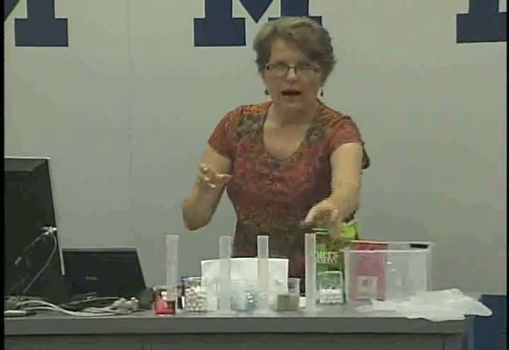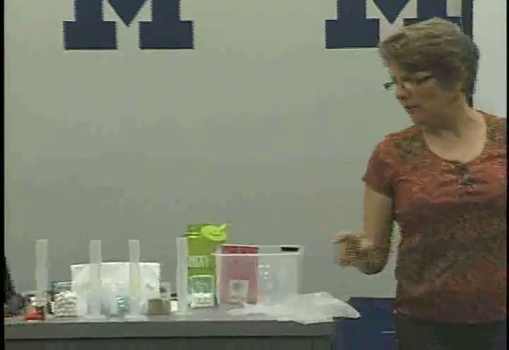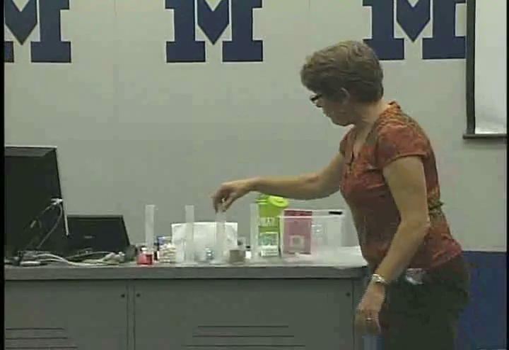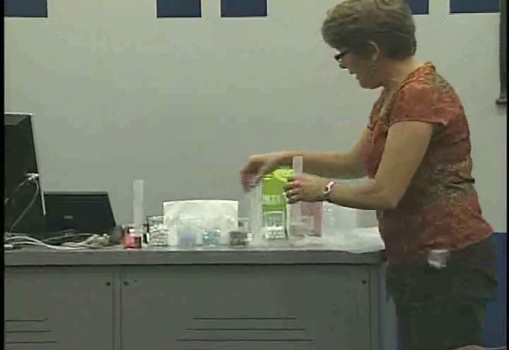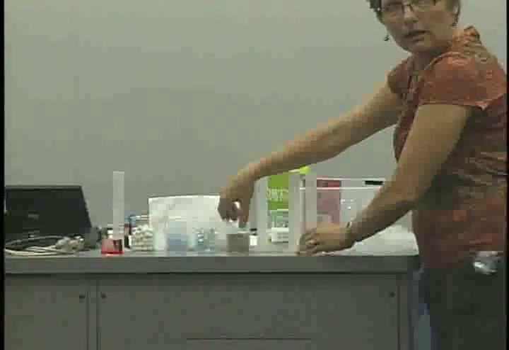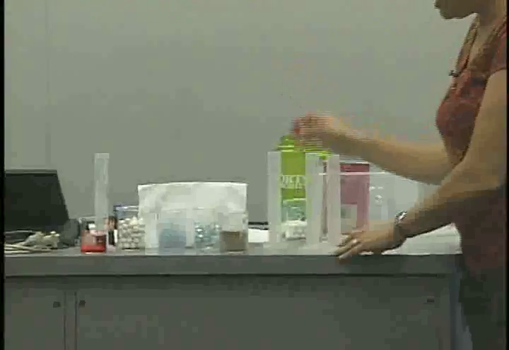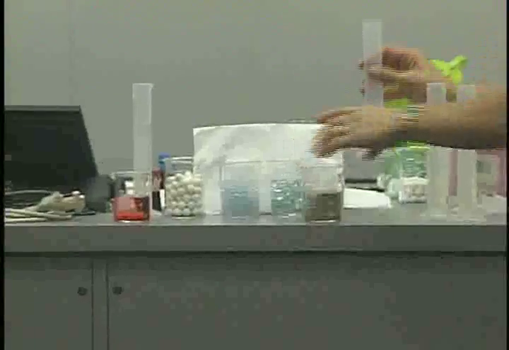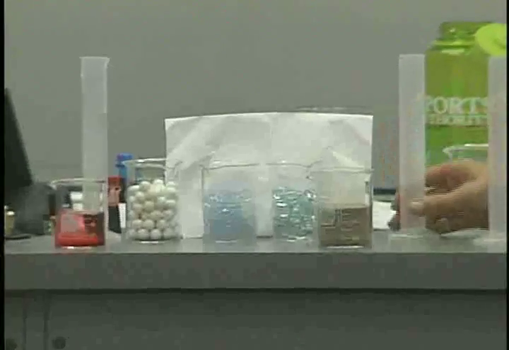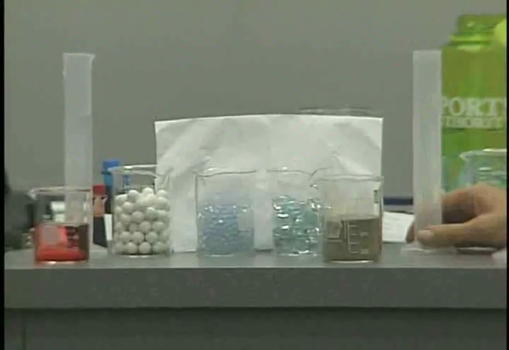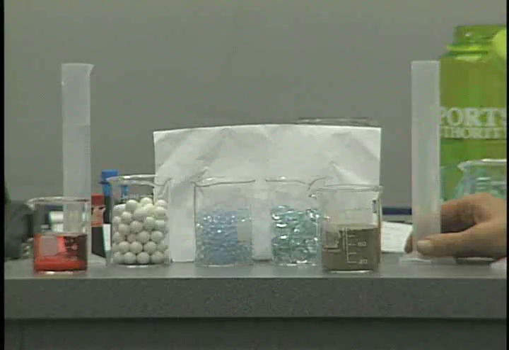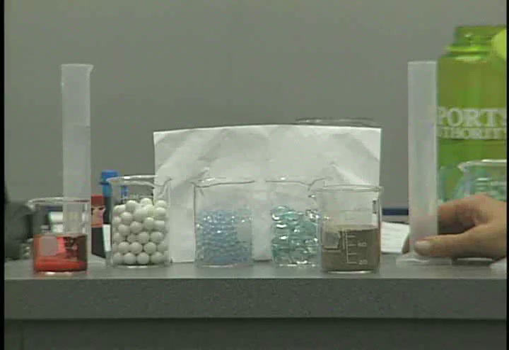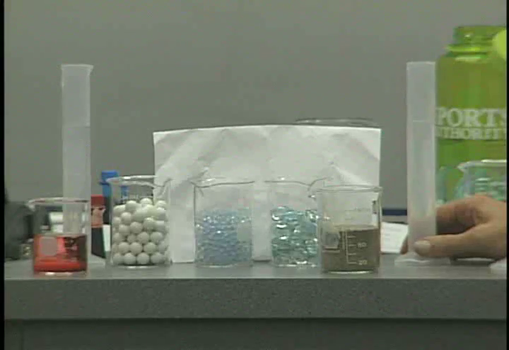Okay, so I'm going to step around to the front of the table, and what I'm going to do now is add water to each of these containers to fill the space between the sand particles, the marbles, the flat glass beads, and the little marbles.